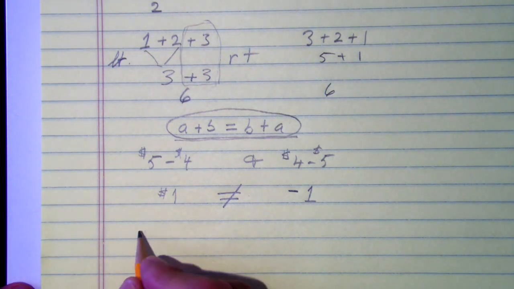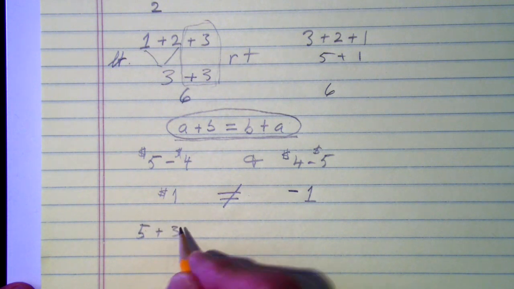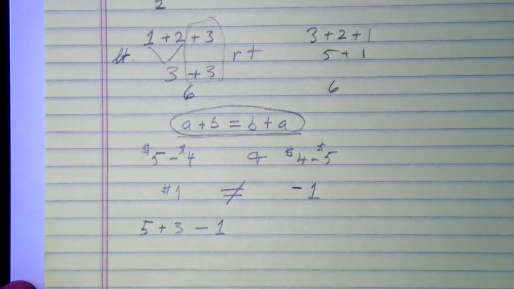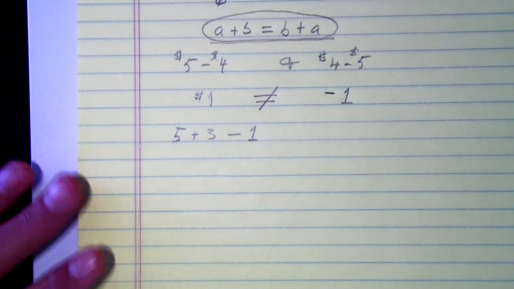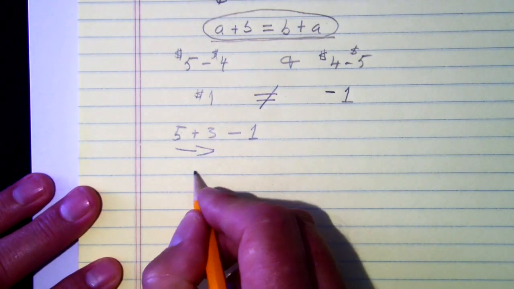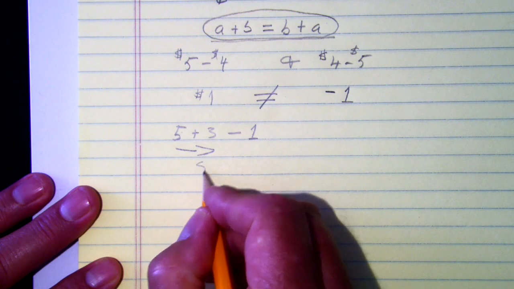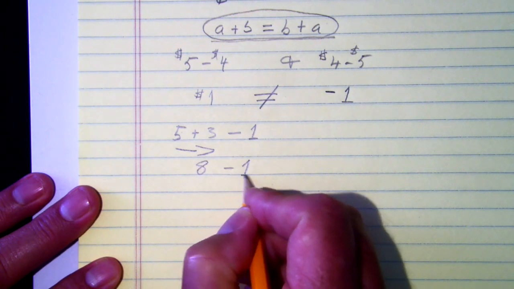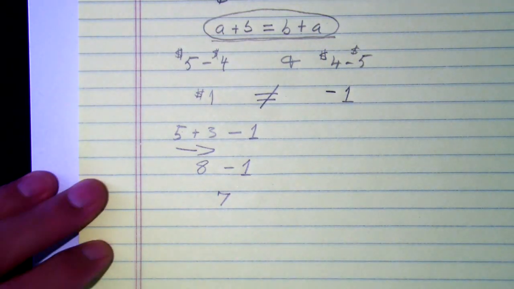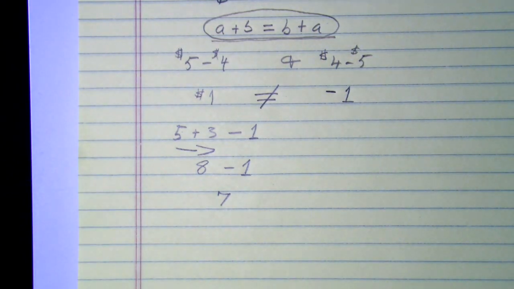When we run into something like this, okay, 5 plus 3 minus 1, we'll work left to right. Five and 3 are 8. 8 minus 1 gives us 7. Okay? This is where we have to do it from left to right. Otherwise, it might mess up our answer. Okay?